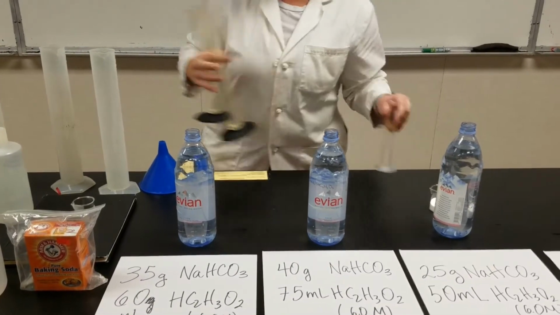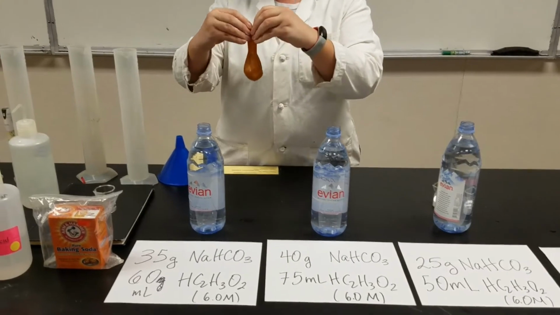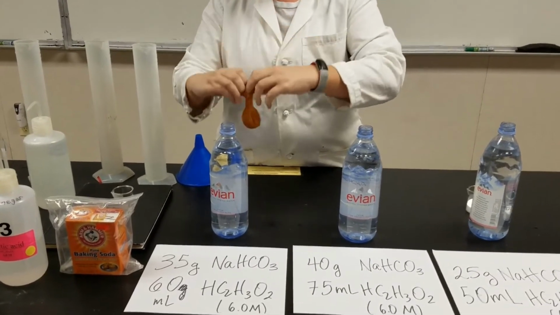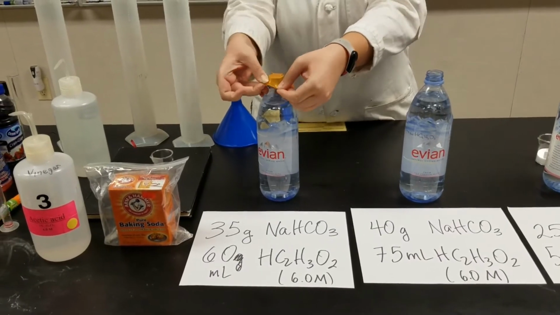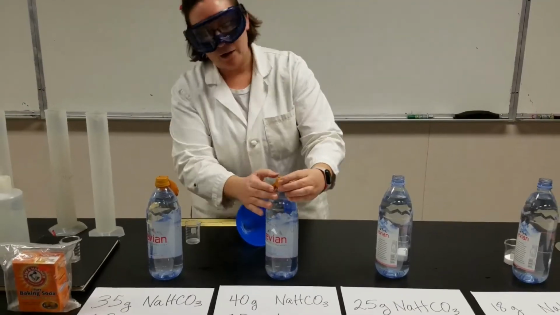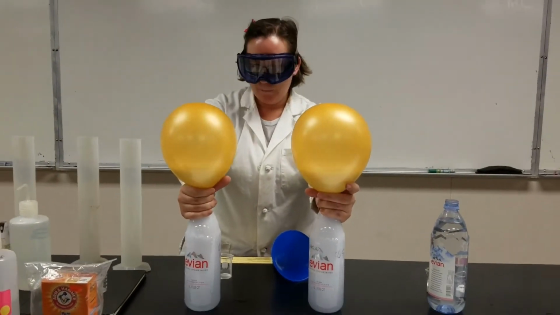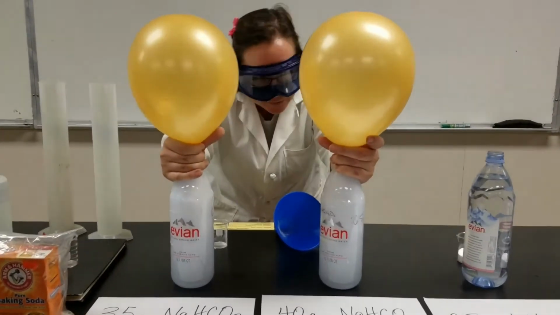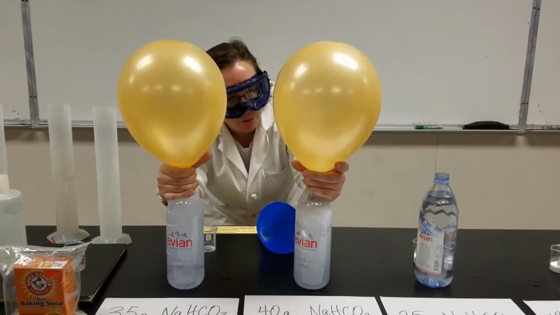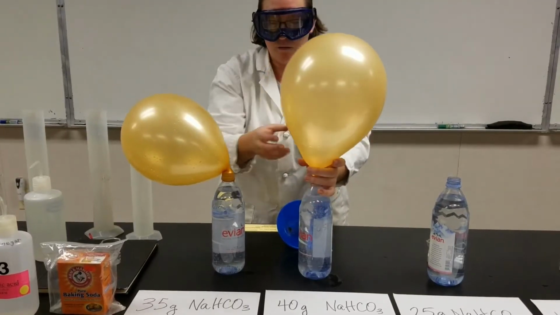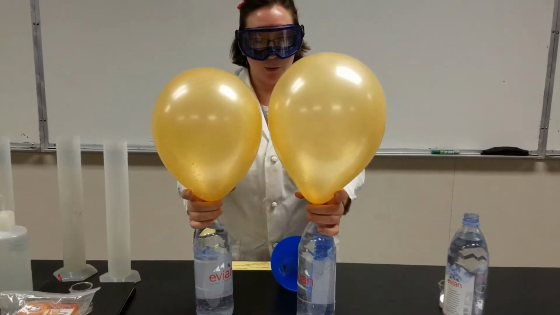Okay, now what we're going to do is initiate the reaction by placing the balloon on top of our bottle. These are not going to behave like helium balloons. They're not going to float on their own. So was your prediction correct?